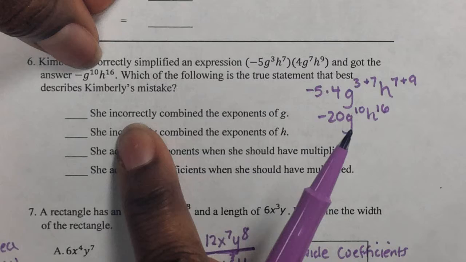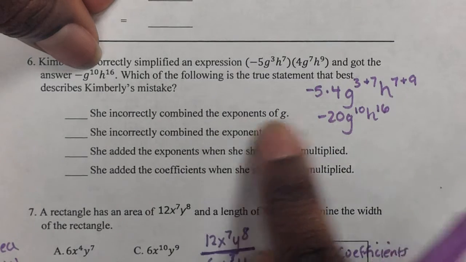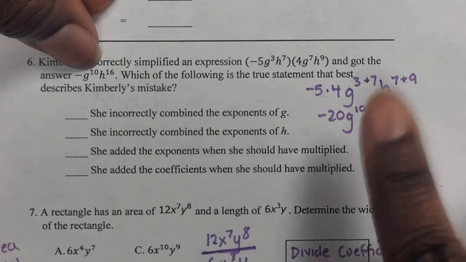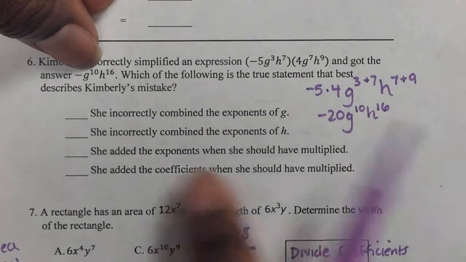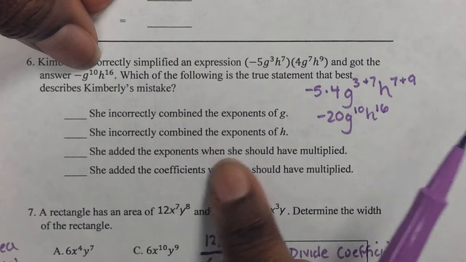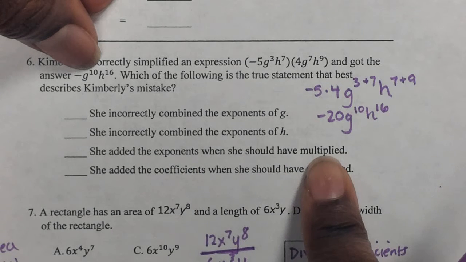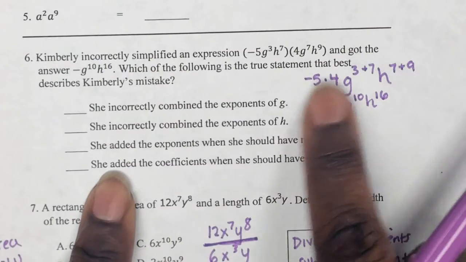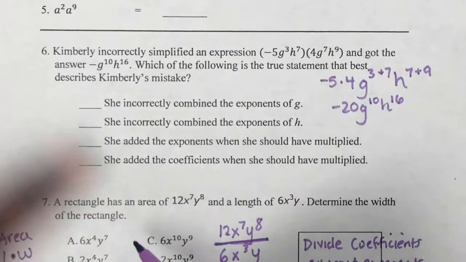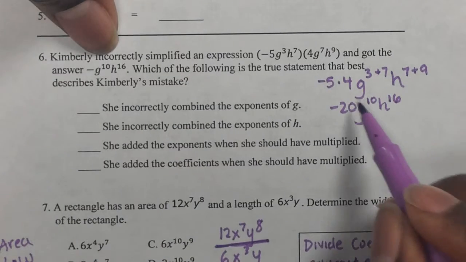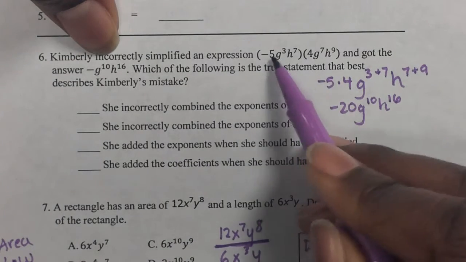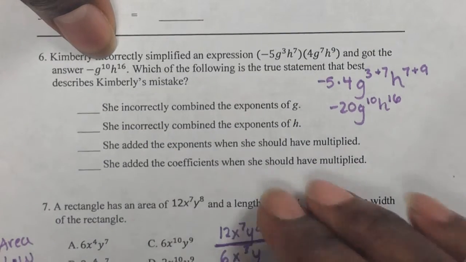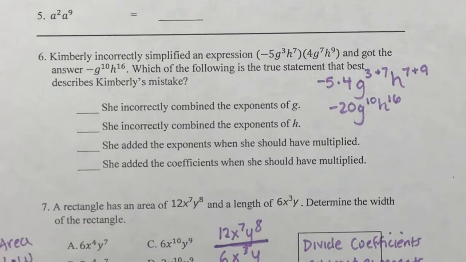So she incorrectly combined the exponents. No, she did the exponents correctly. She incorrectly combined the exponents of h. No, she did those exponents correctly. She added the exponents when she should have multiplied. No, you're supposed to add them. But she actually added the coefficients when she should have multiplied the coefficients. That's what she did wrong. She took the coefficients and she added them together to get a -1. But she should have multiplied those coefficients. Okay?